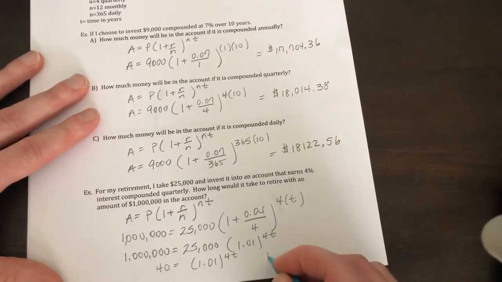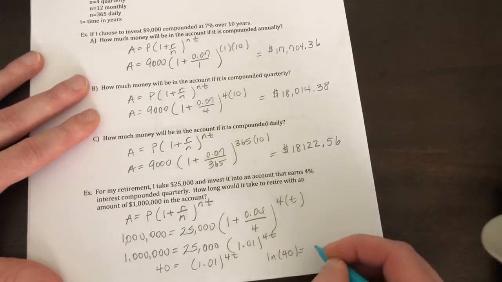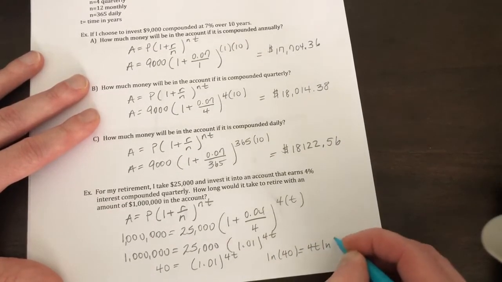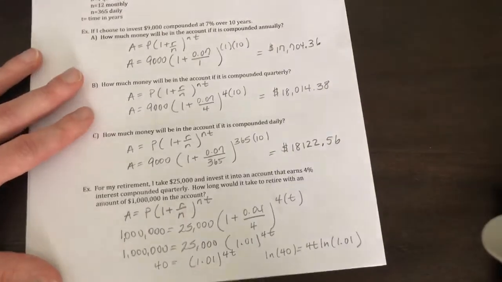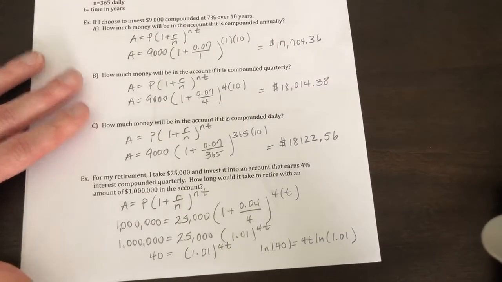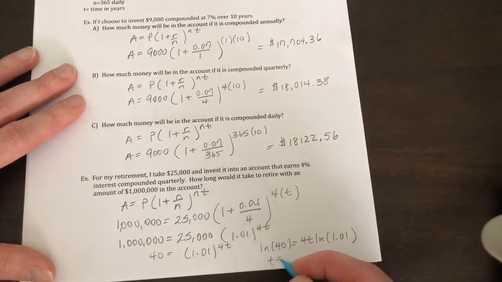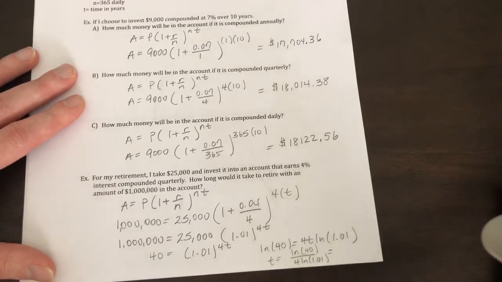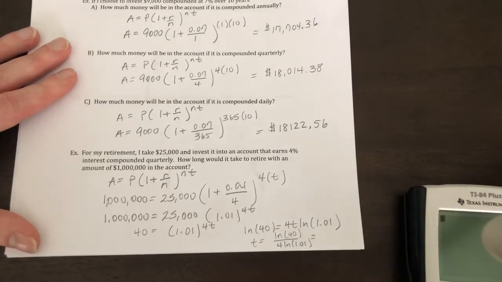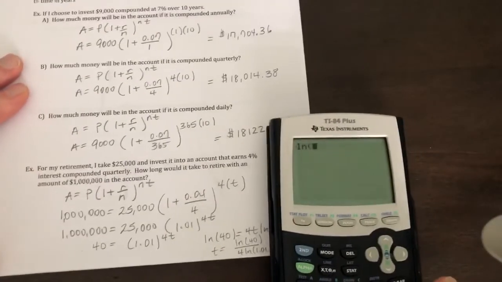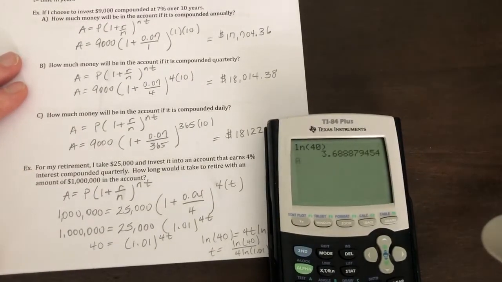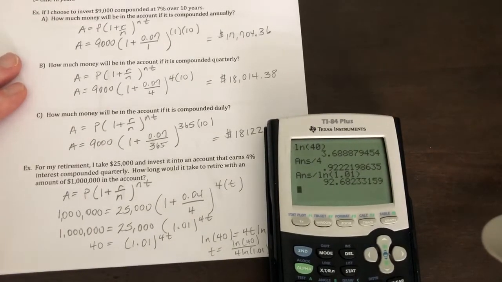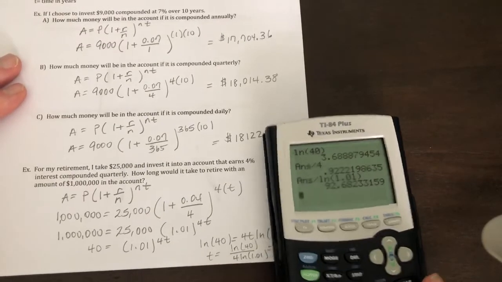So we get natural log of 40 is equal to 4t natural log of 1.01. And to solve for t, we're going to divide both sides. So natural log of 40 over 4 natural log of 1.01. So natural log of 40, divided by 4, hit enter, divided by natural log of 1.01, and we get 92.68 years.